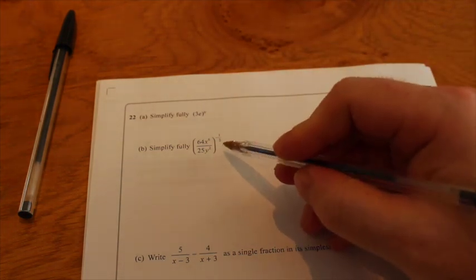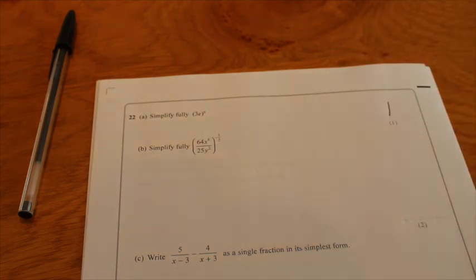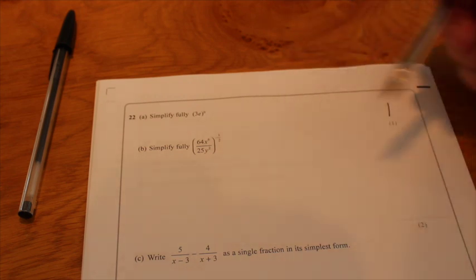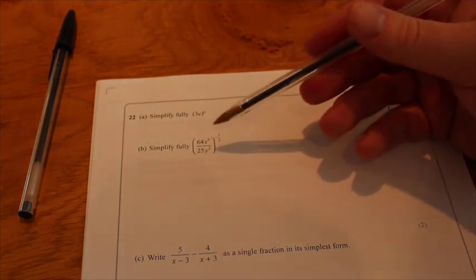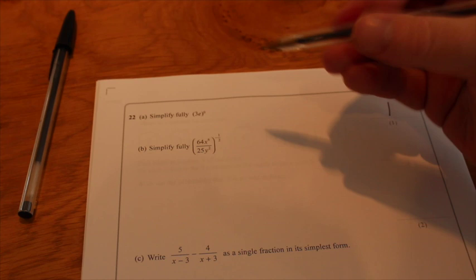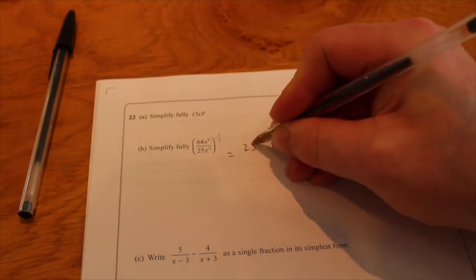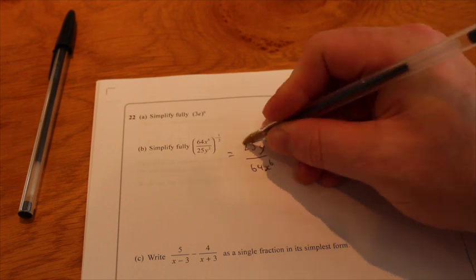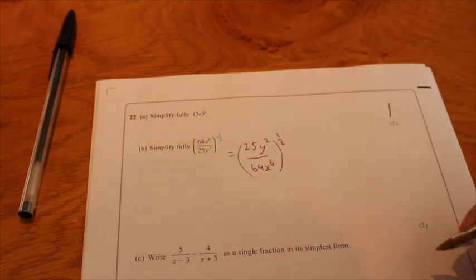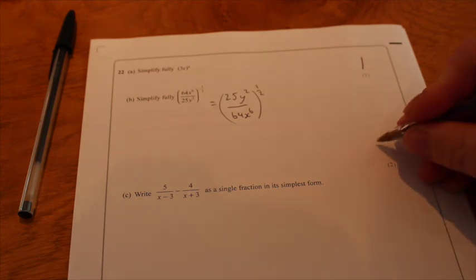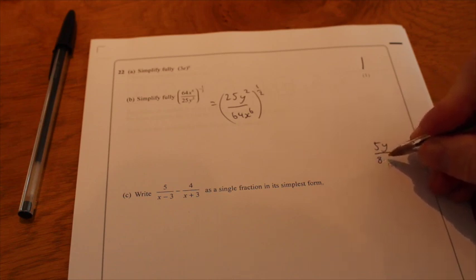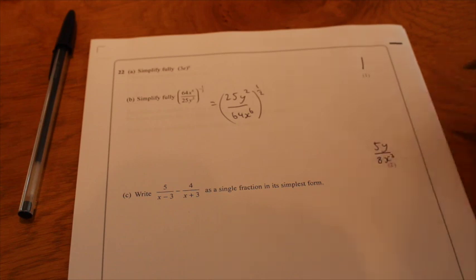This one here we can treat in several stages. A minus, which means 1 over. And then we've got a half, which means square root. It was worth 2 marks, so we're going to do it in stages. With the minus, you basically do 1 over, or just flip it upside down. So that equals 25 y squared over 64 x to the 6. And all of that we still need to square root. The square root of 25 is 5. Square root of y squared is just y, over the square root of 64 is 8, and the square root of x to the 6 is x cubed. And we're done.